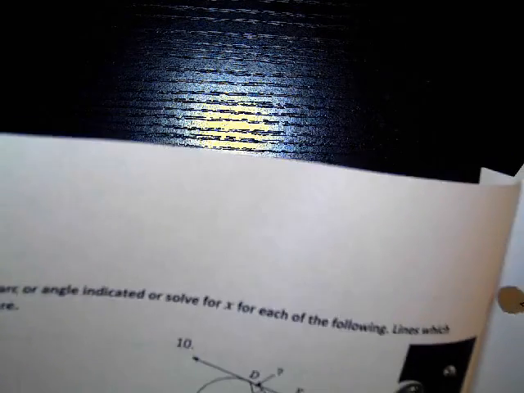So you're going to do 1 through 16. 1 through 16 is what you're doing on the practice packet. Does that seem reasonable for the practice packet? Can we do that? Okay.